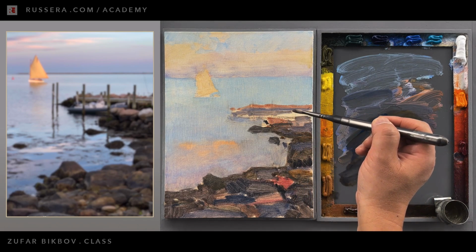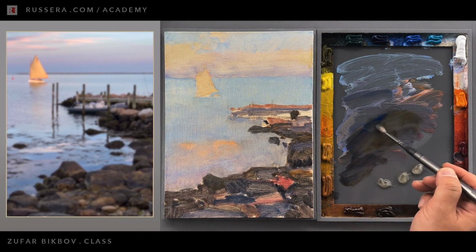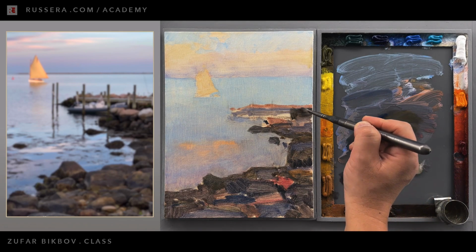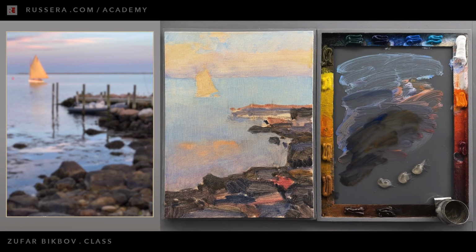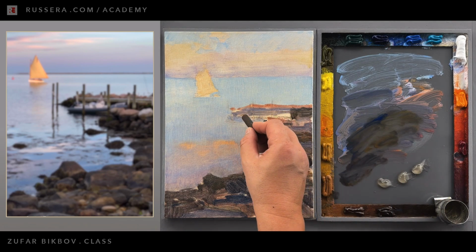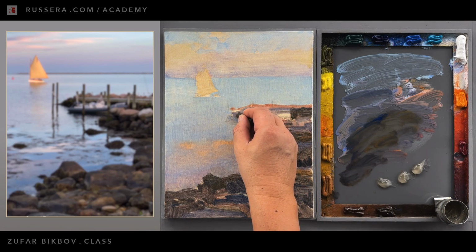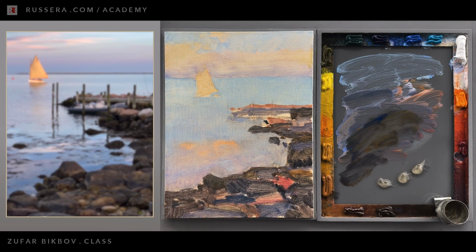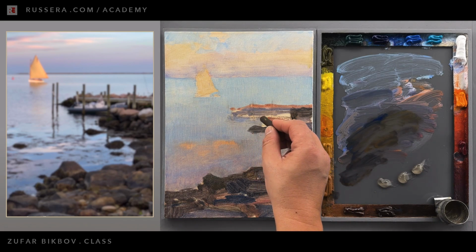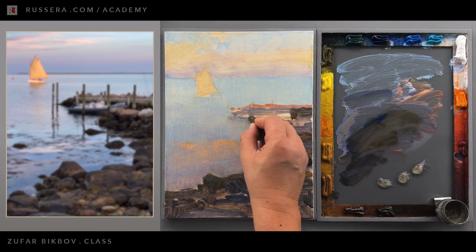So I have a boat here. It's nothing wrong if you kind of, oh, where's my boat? So how will I do that? You just grab your oil pastel, whatever you've been using to paint, and you can redefine it. Once oil pastel touches something which has medium, it gets dried and turns almost into oil paint.